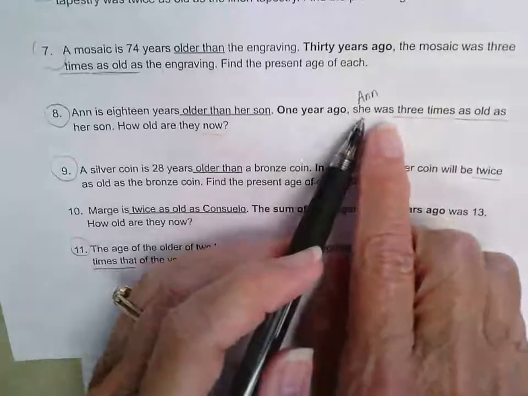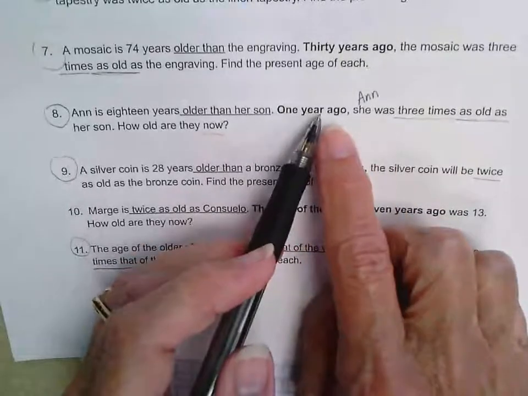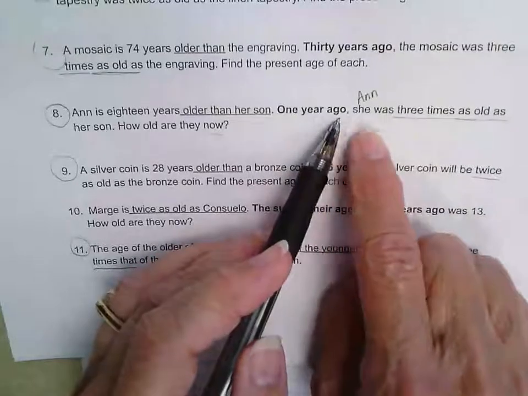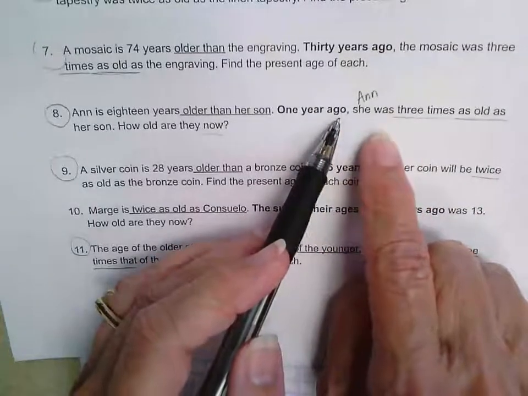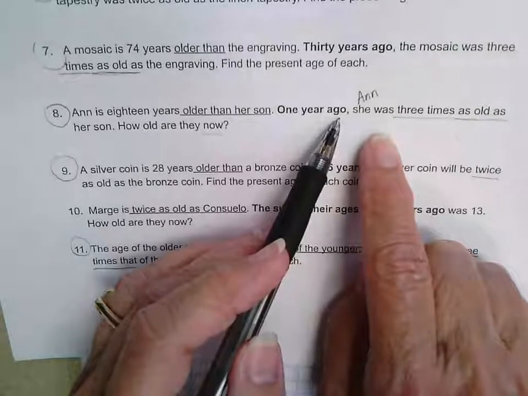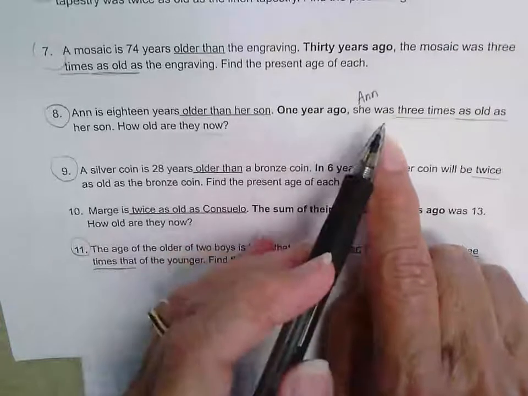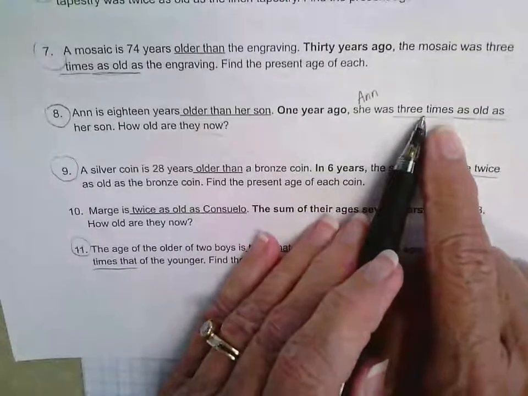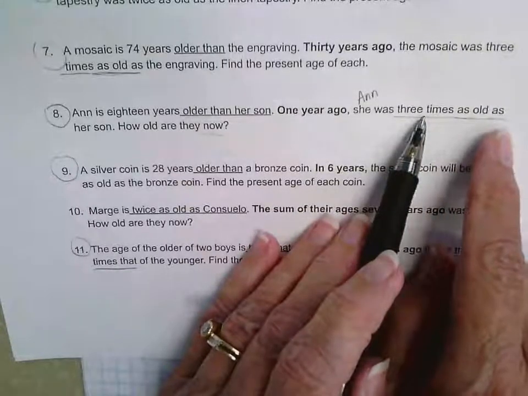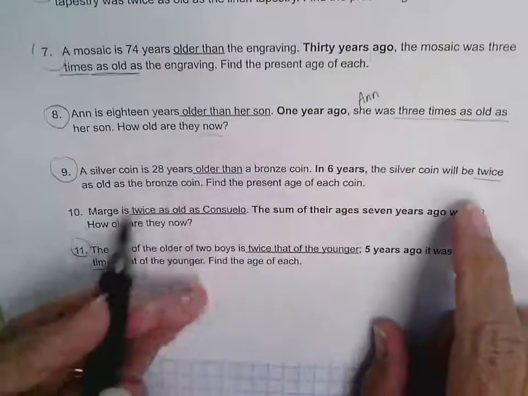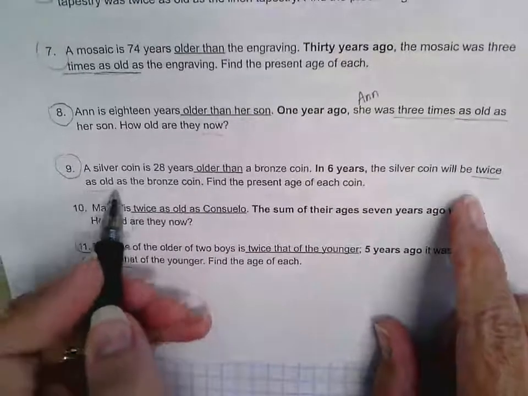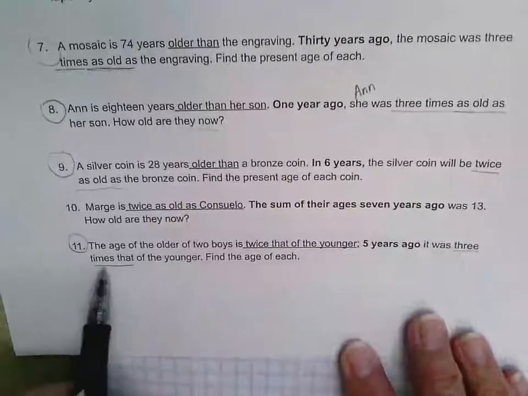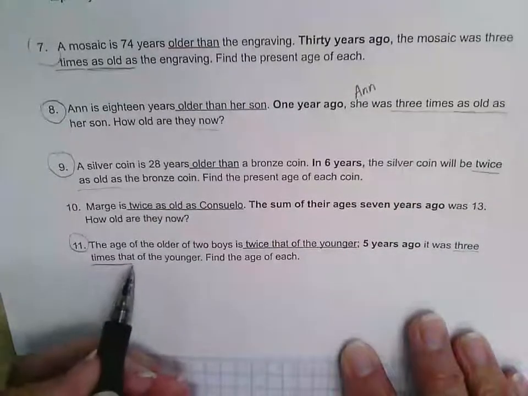So the difference here is once we get to either moving into the future or the past, instead of telling us what the sum or the difference of their ages is or was, they are using similar wording with this as old as, twice as old as, 3 times that of.